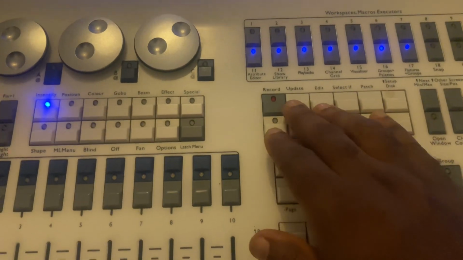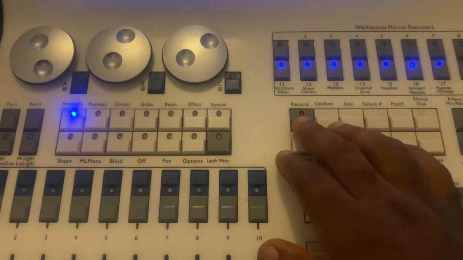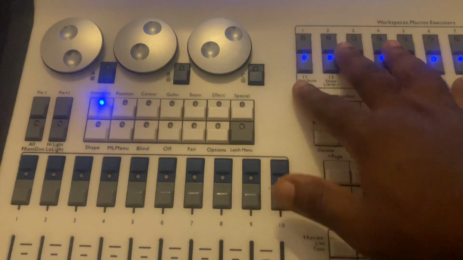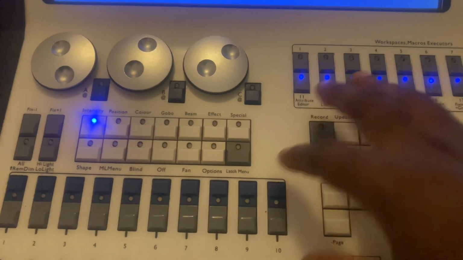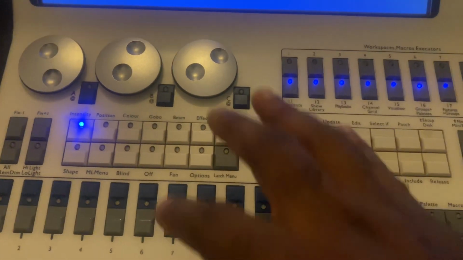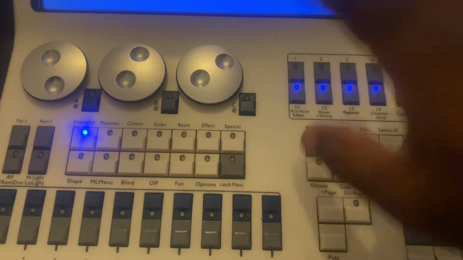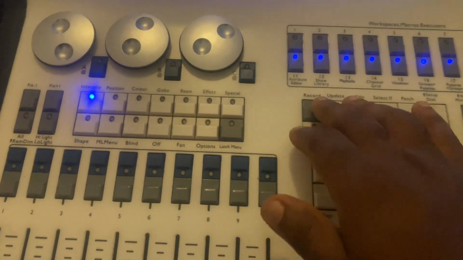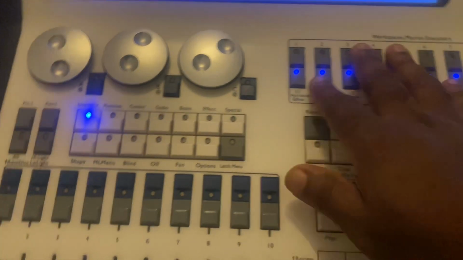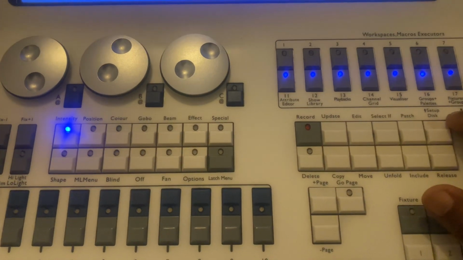Okay, so the record button helps you to achieve that, to put whatever you want to record, the movement of the light or the attribute of the light, however you want the light to be behaving. After you're done patching, you create the attribute that you want. The record button helps you put it in on any of this. All right.